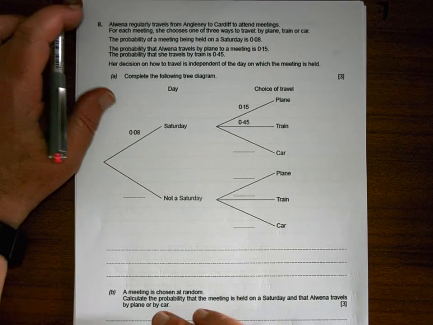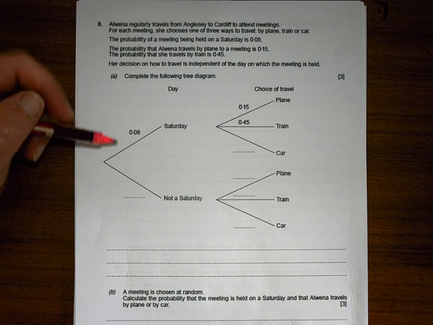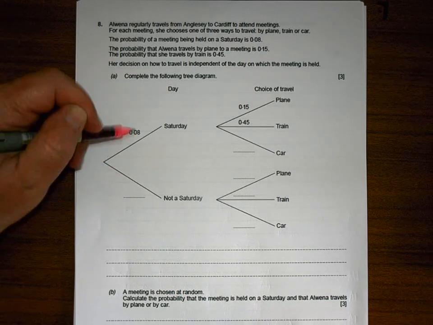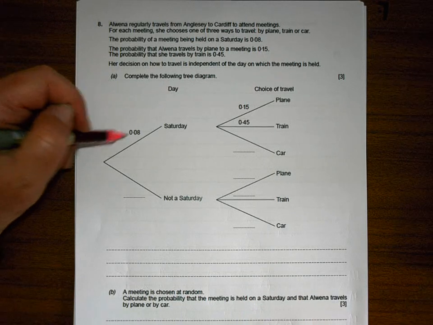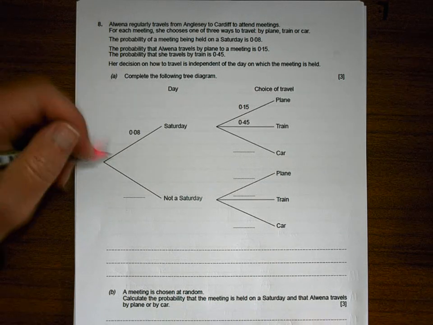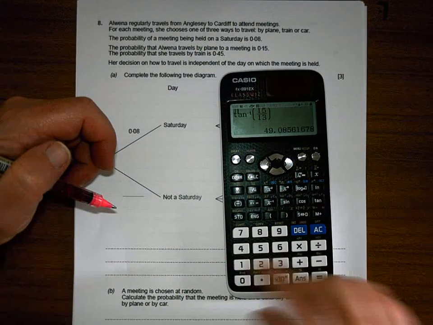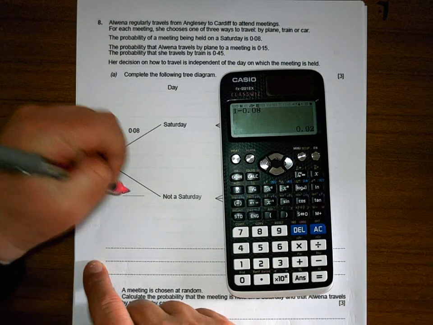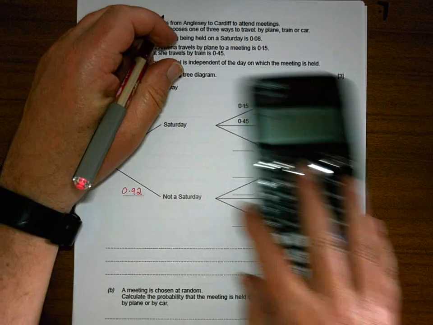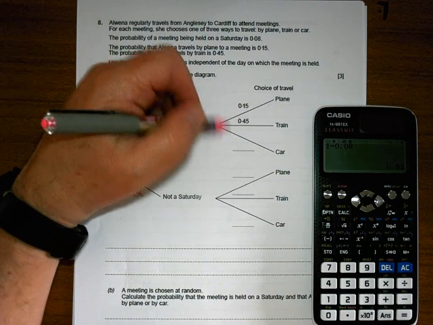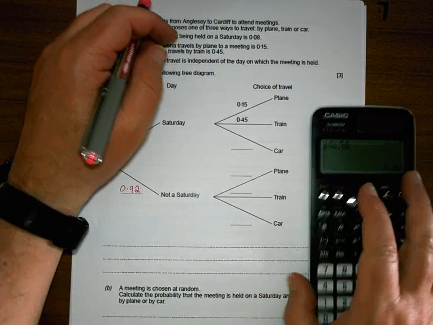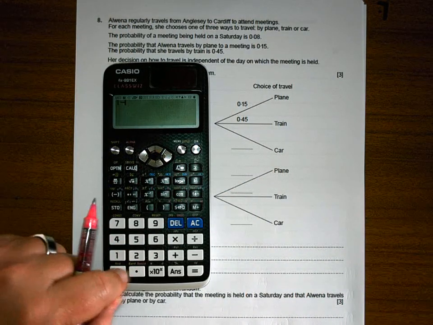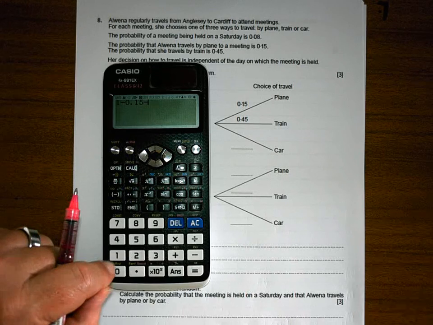So there's one of these on the paper one as well. The branches have to add up to 1. It's either going to be on a Saturday or not on a Saturday. So this is going to be 1 minus 0.08, which is 0.92. These branches have to add up to 1 as well. So 1 minus 0.15 minus 0.45 is 0.4.